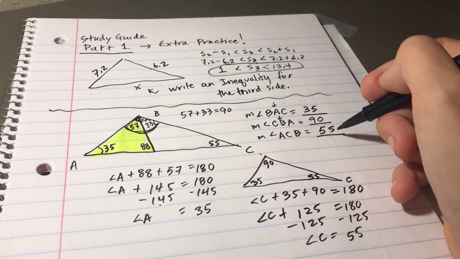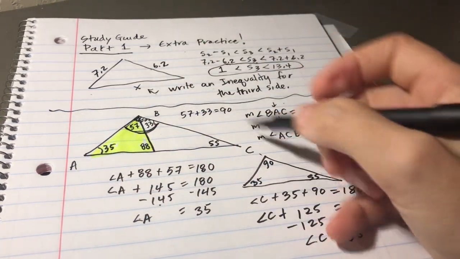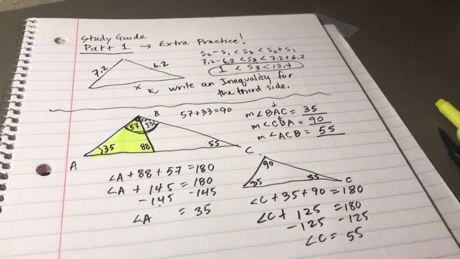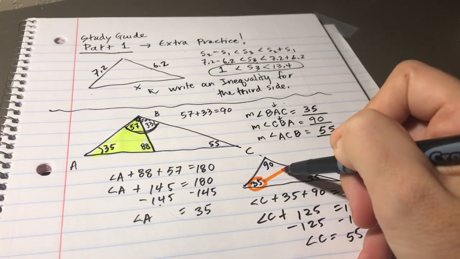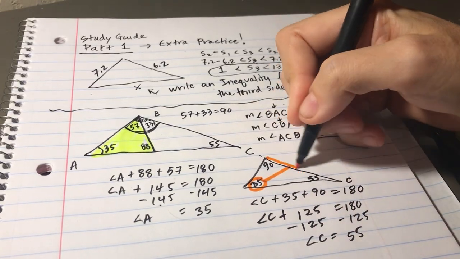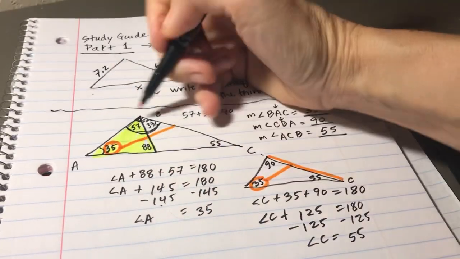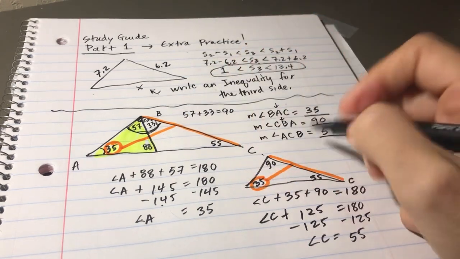And I'm not quite done because I need to order these sides least to greatest. And so again, I can work off of this picture, or I also made a new sketch over here that might help. So to order the sides least to greatest, you focus in on the smallest angle, and this would have to be the smallest side. If this is the smallest angle, this would have to be the smallest side, and I'm going to call that BC.